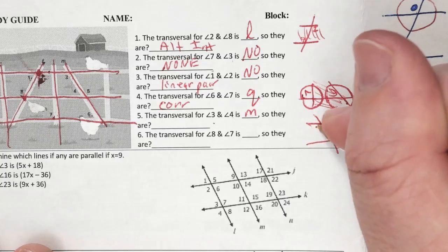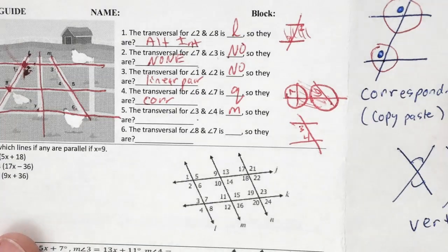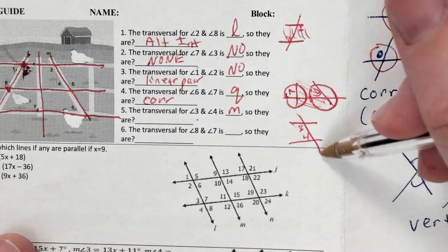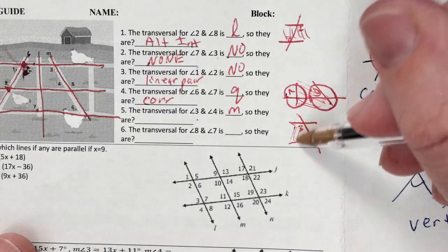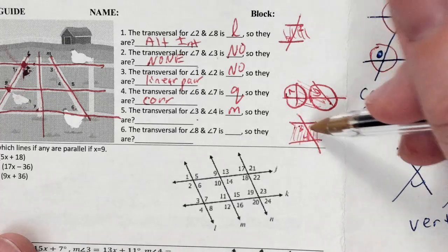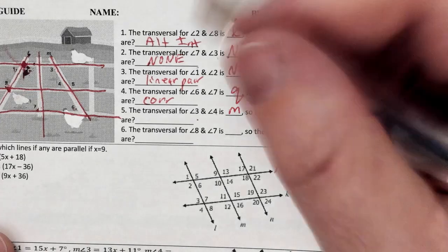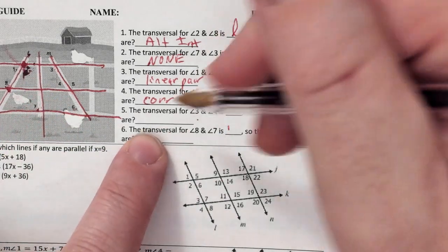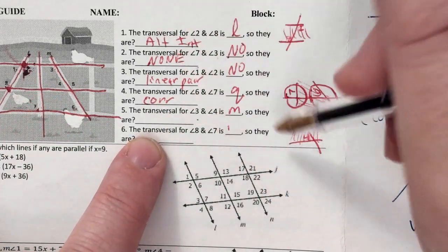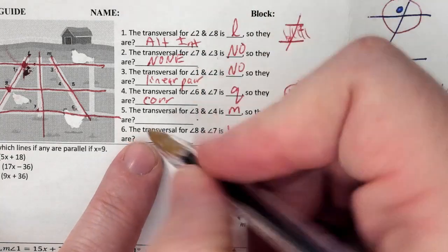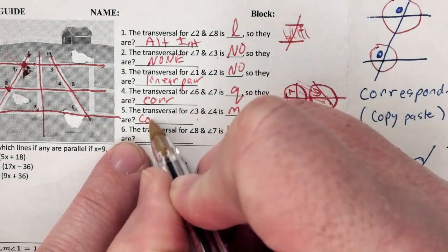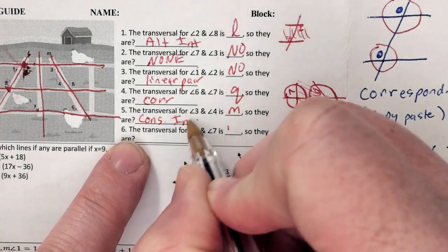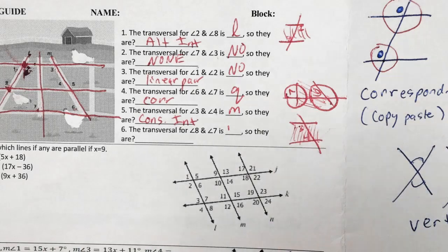So here's 3, here's 4. So I'm just focused on those. They're on the same side, and they're both inside those two possible parallel lines. So we took the M train, which we rewrote, and then on top of that, that is same side interior or consecutive interior. Both mean the same thing, but consecutive interior is the better vocabulary word.